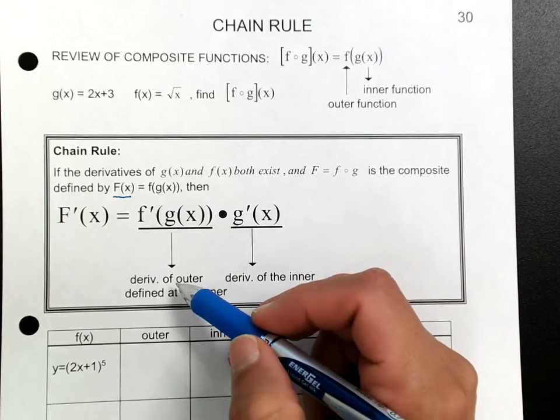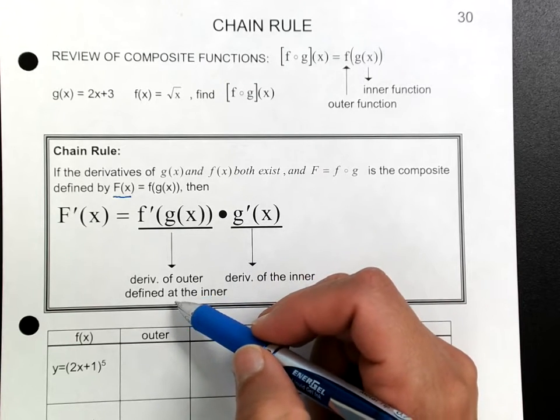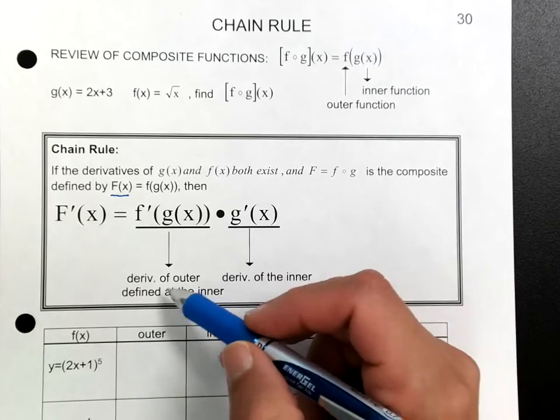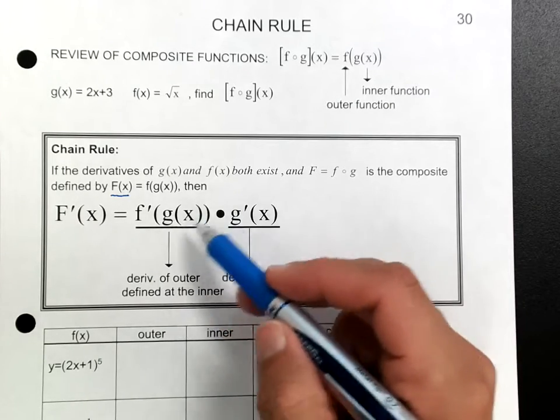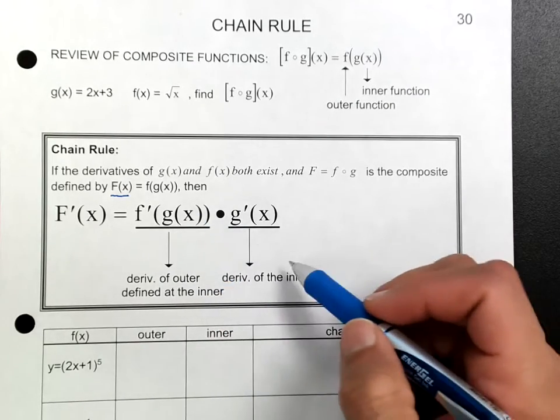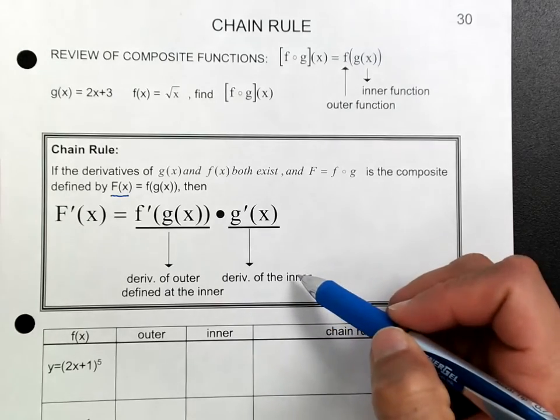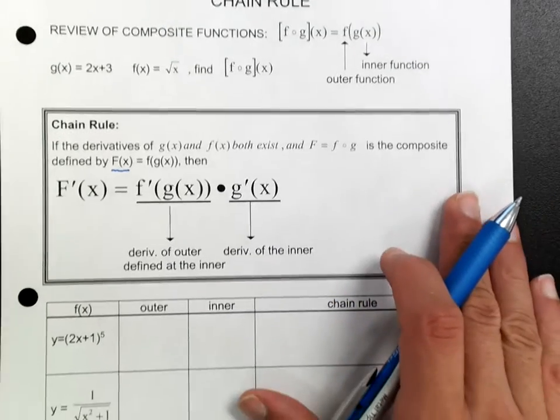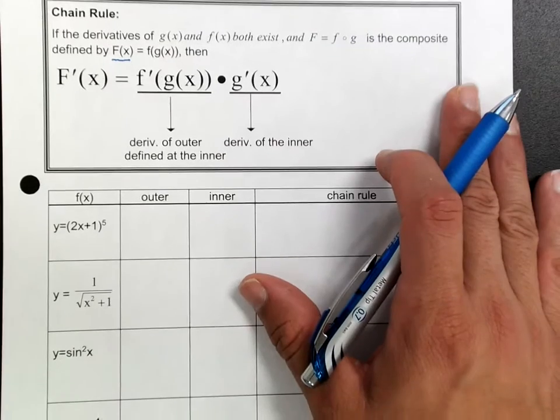So this is what they're talking about: the derivative of the outer, times the inner, that's what I mean by times the inside function, and then times the derivative of the inner function. Alright, so let me just show you a few examples. Hopefully that'll make more sense.